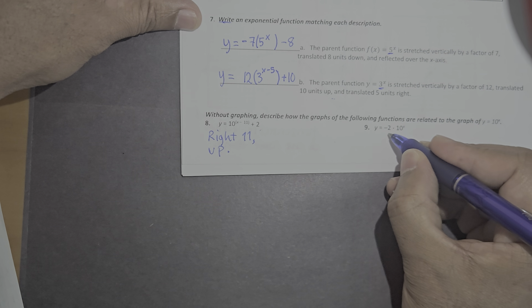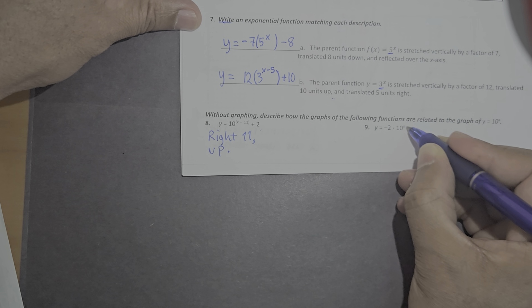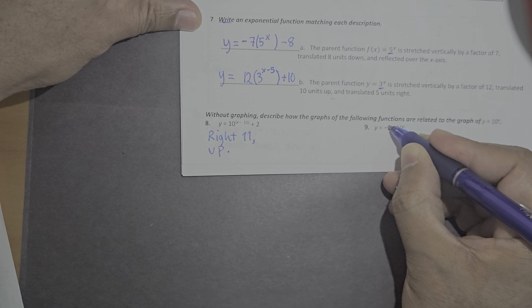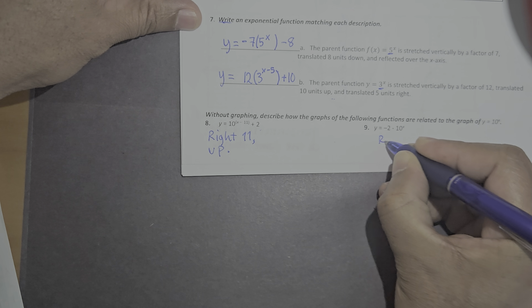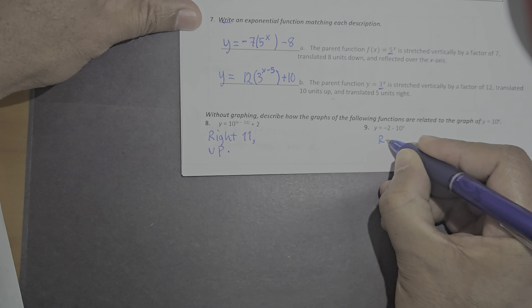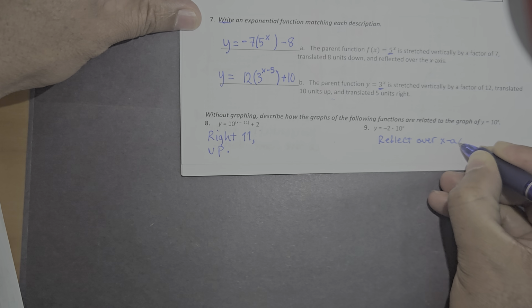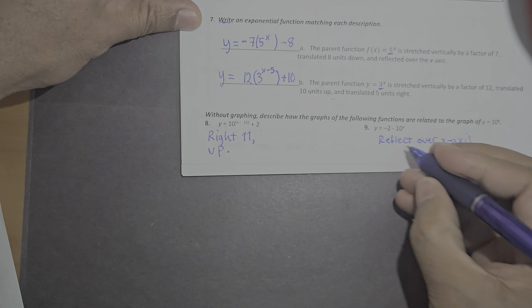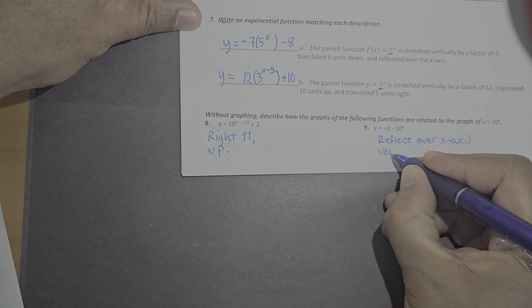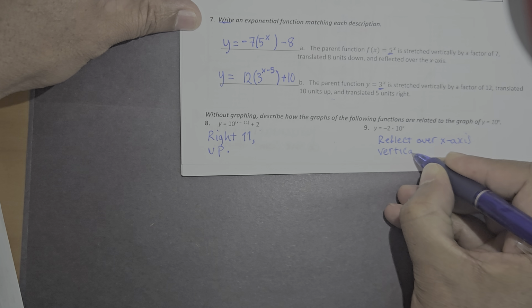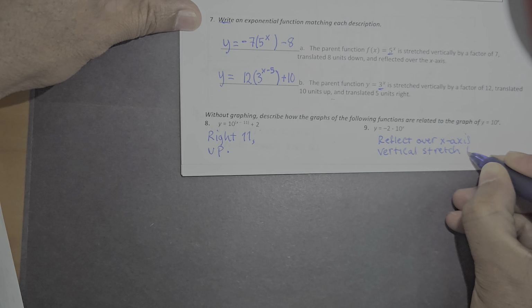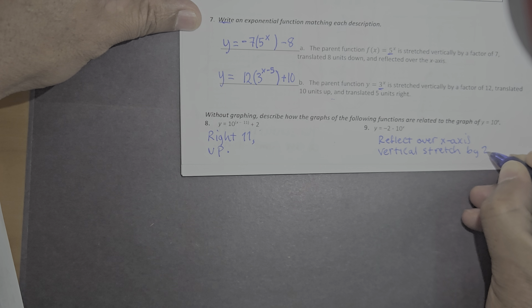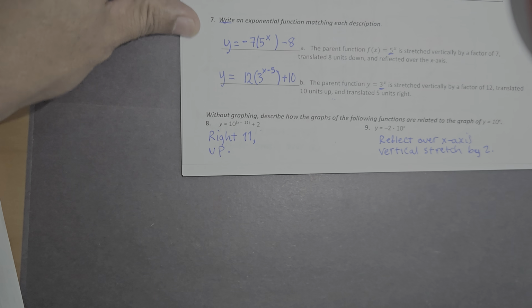Number 9 has a negative in front of it, and then the base is 10, so this means it's going to be a vertical stretch. So first, let's do the negative. So that's going to make the graph reflect over the x-axis. Okay, so that's the negative, and the 2 creates a vertical stretch by 2. Okay, and that's all for this lesson.